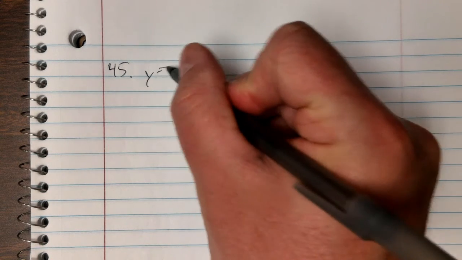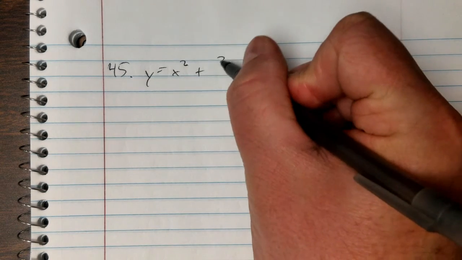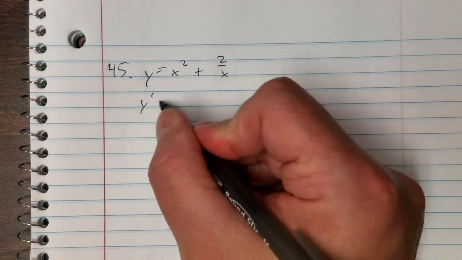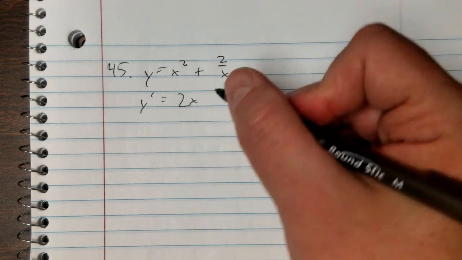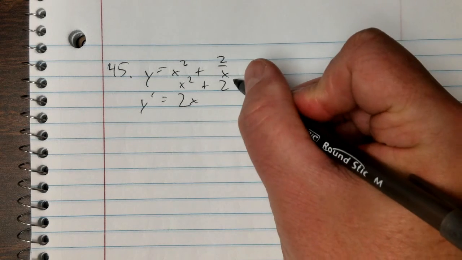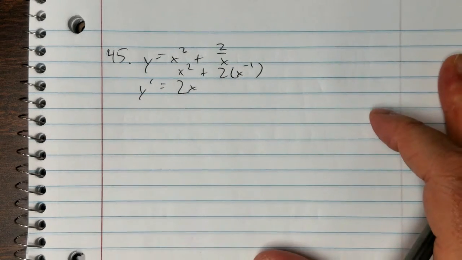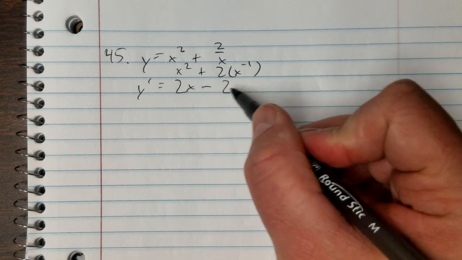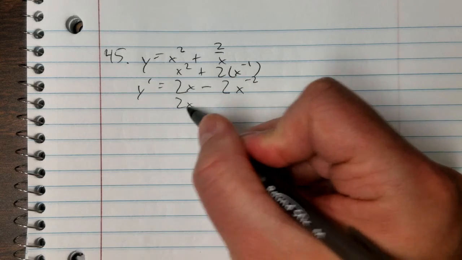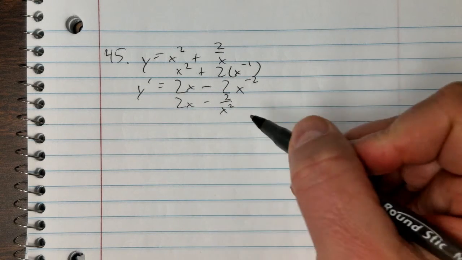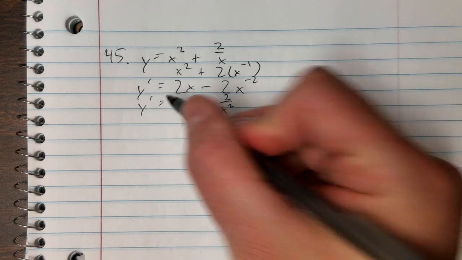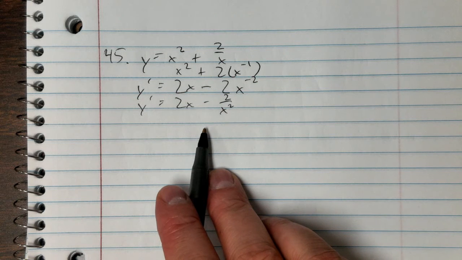This one we have y equal x squared plus 2 over x. So first thing is take your derivative, so that'll be 2x. By the way, let me just rewrite this. And this turns into minus 2x to the negative 2, so that's 2 over x squared. Alright, so there's your derivative.